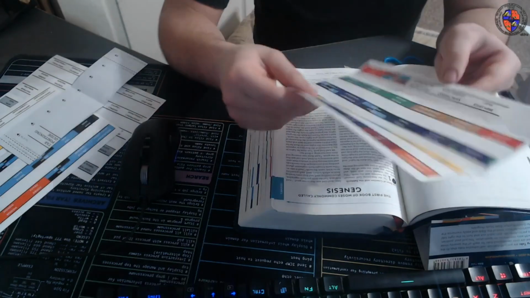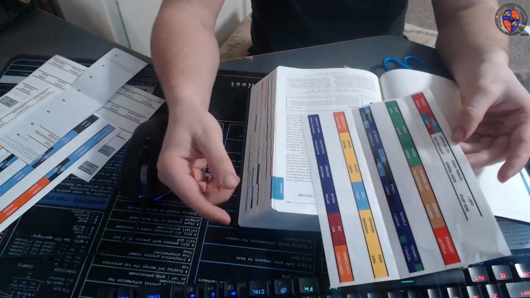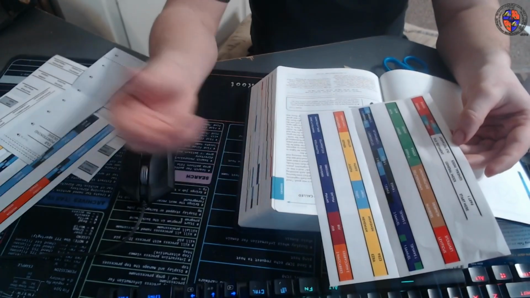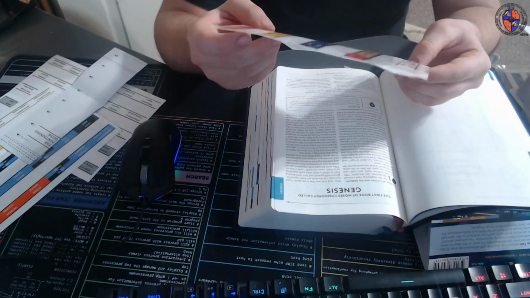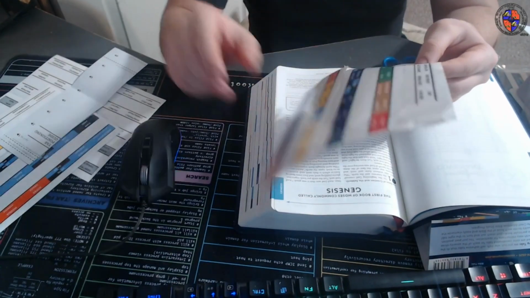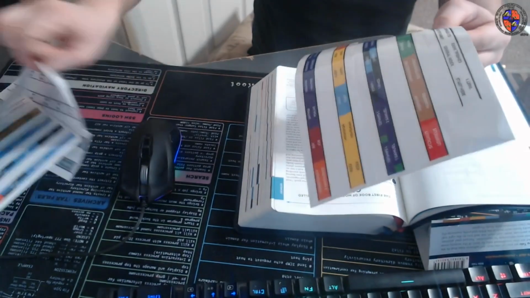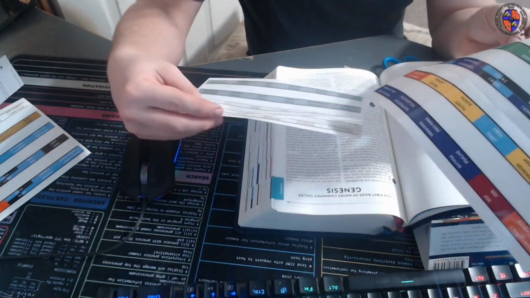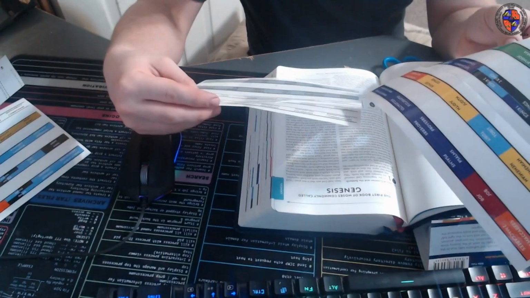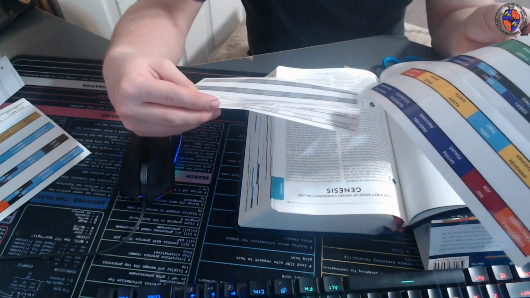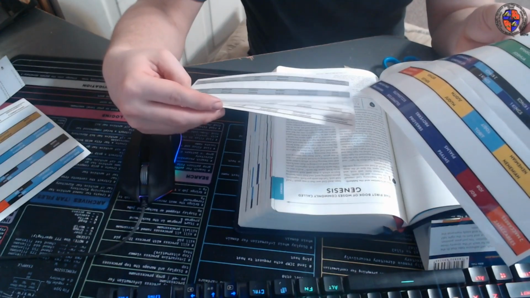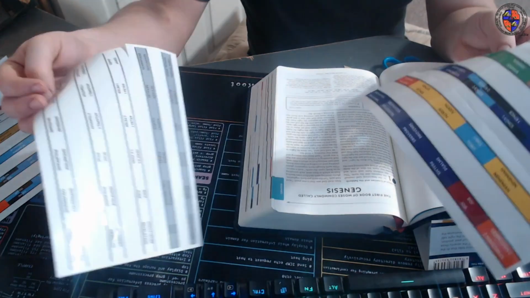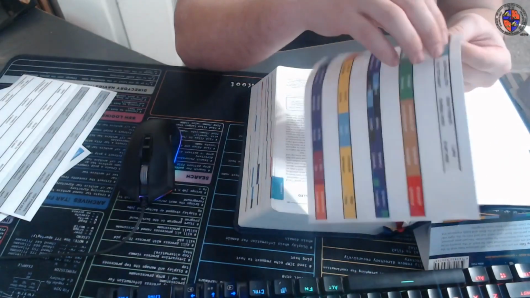I'm not going to put all these tabs on. Like, you know Genesis is the beginning of the Old Testament. You know Matthew's the beginning of the New Testament. So those tabs just don't make sense to me. There's a whole bunch of grayed out tabs over here. For like articles, charts, maps, readings, prayer. What I'm not seeing is the Bible in a year. I would have liked that to be tabbed out.